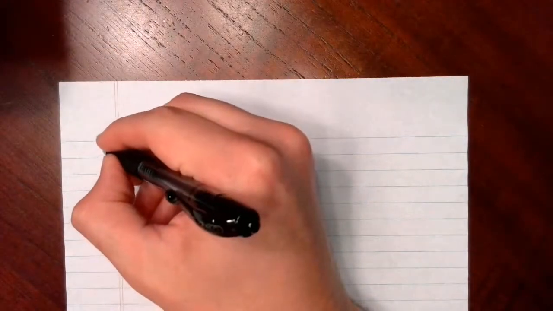Oftentimes you'll be asked to do this, but even if you aren't, go ahead and put an SR beside it for single replacement or a C beside it for combustion, just so you keep that straight in your mind. So the first type that we looked at were combustion reactions, so I'll just put a C here. So remember, a combustion reaction we recognize because something combines with oxygen gas.